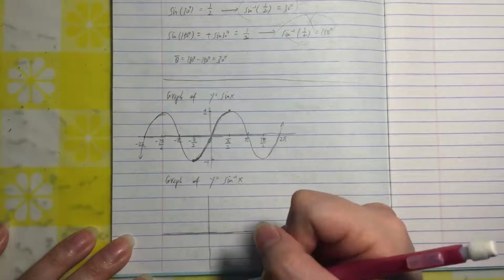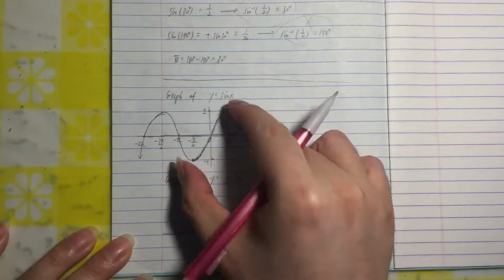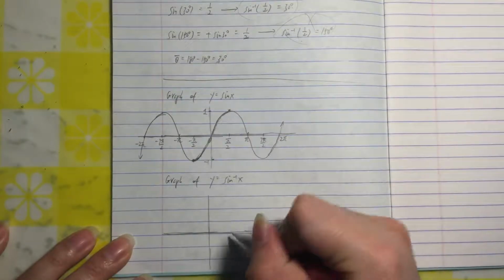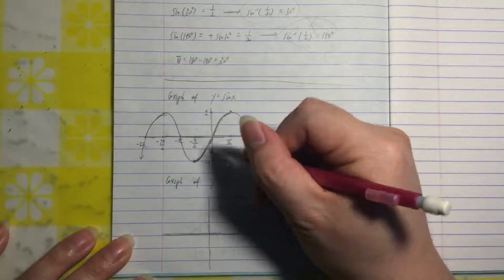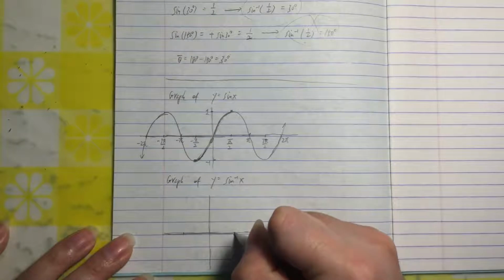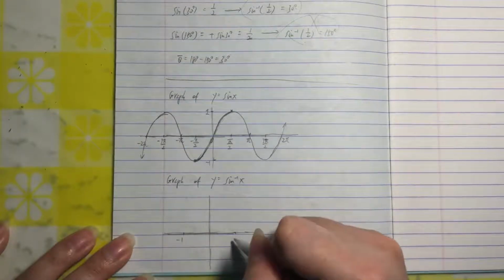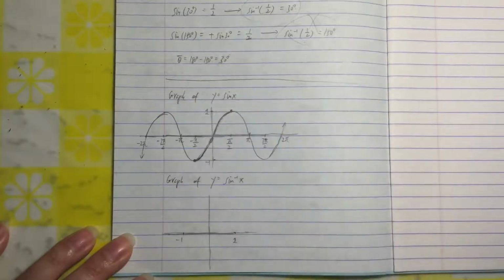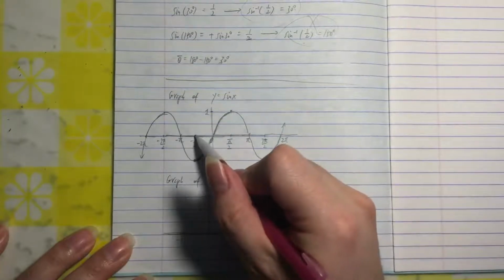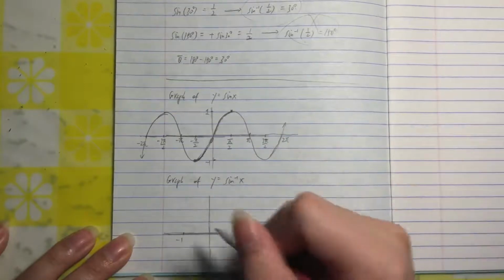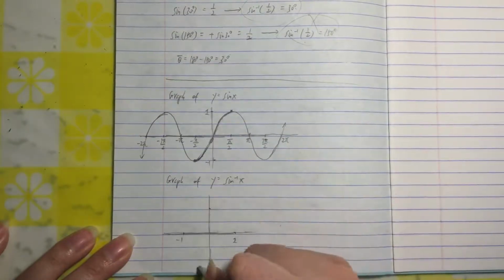For the inverse function, interchange the x and y values. For this curve, interchange the x and y coordinates. The y coordinate is from negative 1 to 1. For the inverse function, the y coordinate becomes the x coordinate. Since the y value varies from negative 1 to 1, for the inverse function, the x value varies from negative 1 to 1. And since the x value varies from negative pi over 2 to pi over 2, for the inverse function, the y value varies from negative pi over 2 to pi over 2.